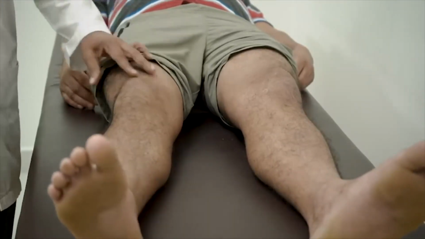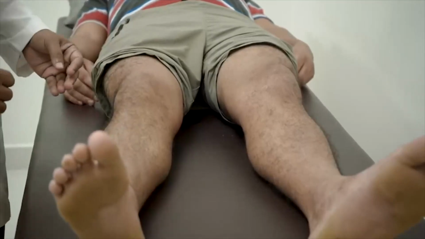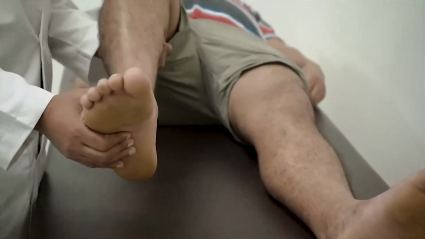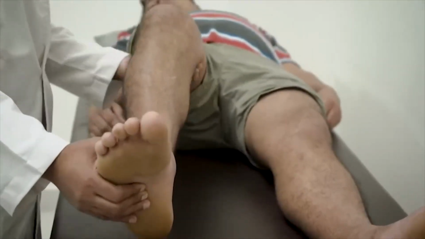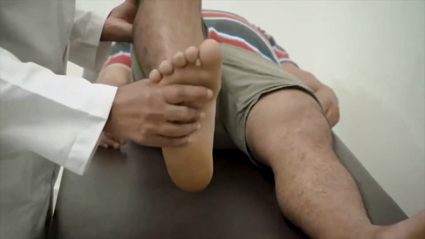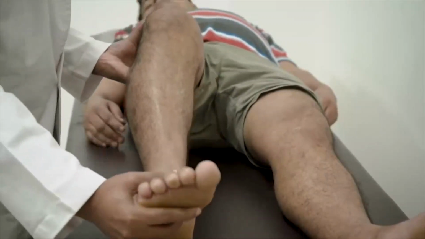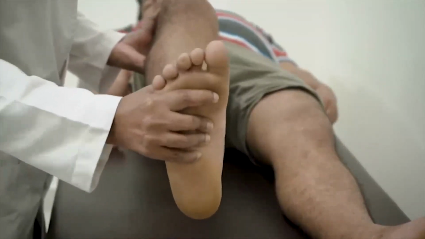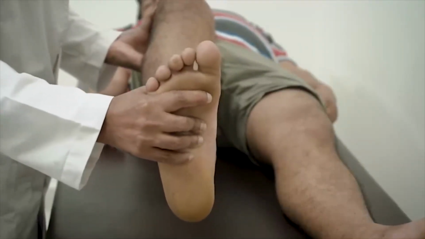Then ankle clonus. Ankle clonus is elicited by, see, this is a wrong method. You should not hold here. This is a wrong method of eliciting the ankle clonus. You have to hold here, flex at the knee joint, then suddenly dorsiflex. If there is an ankle clonus, it will be a jerk like this. This is an ankle clonus.